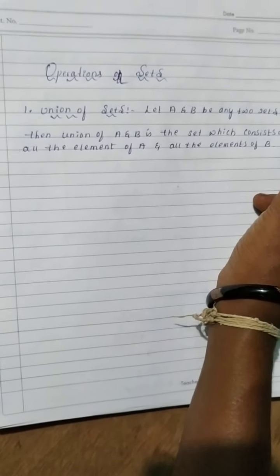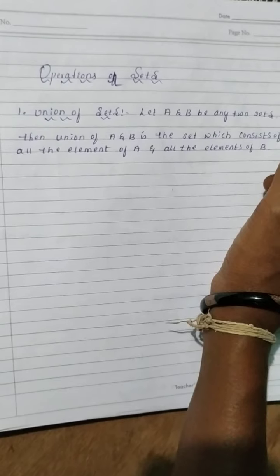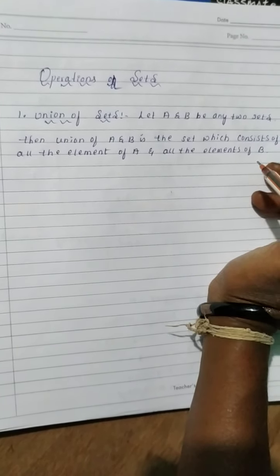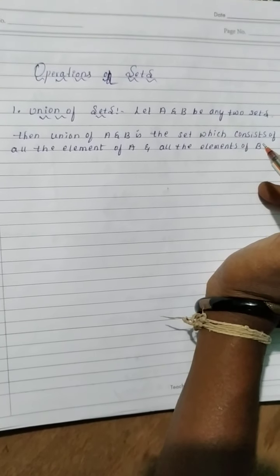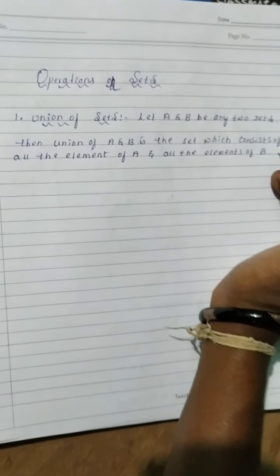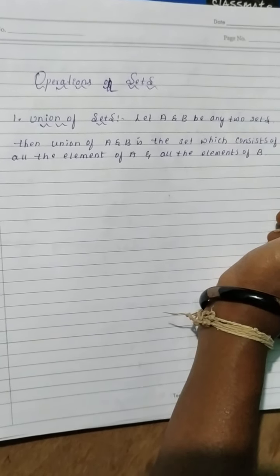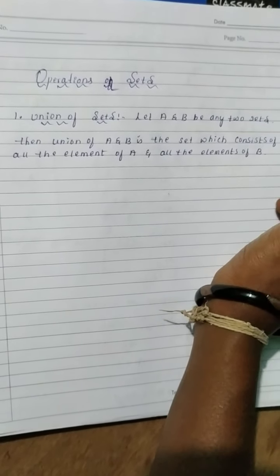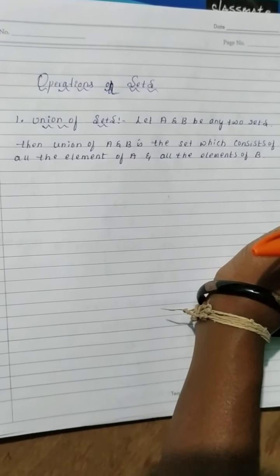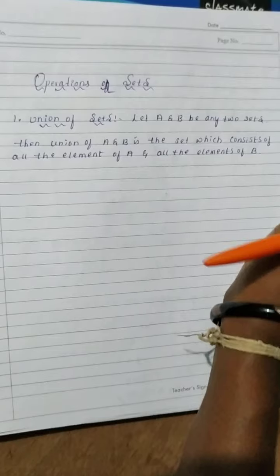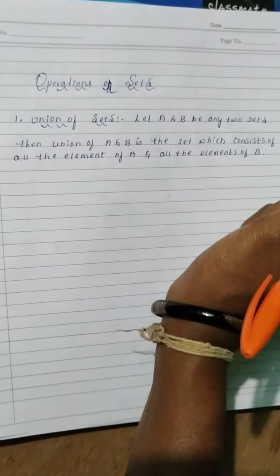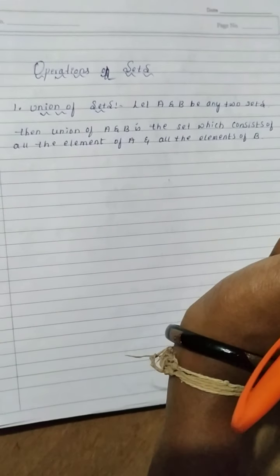As I said, while writing a set, I'll consider two sets. In both sets, there may be two or three elements that are common in both. In that case, while writing the union of the sets, you should mention the elements which are repeated only once.